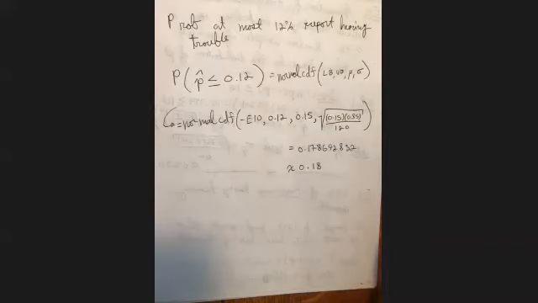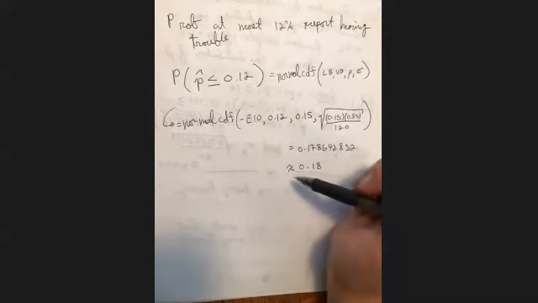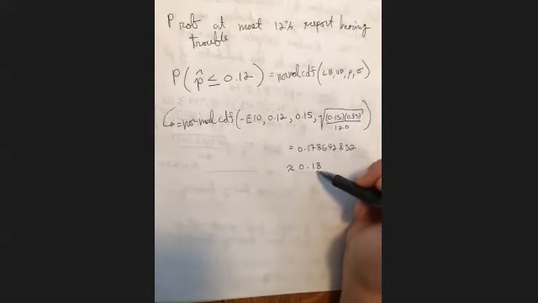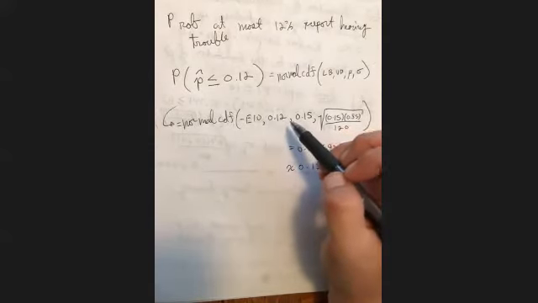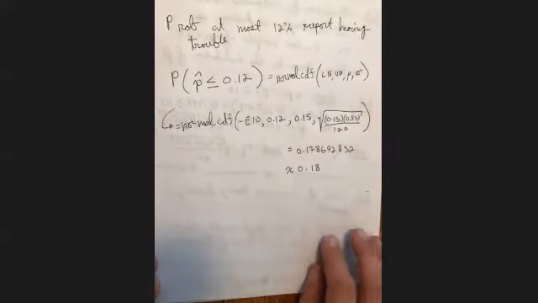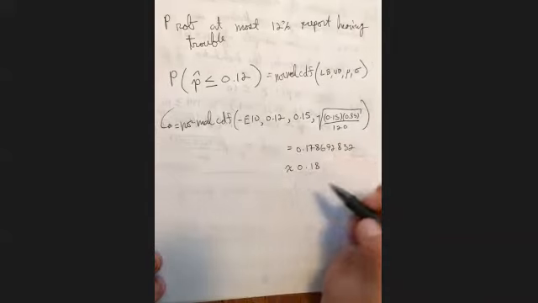So there are some samples that will have a sample proportion greater than 12%, but we're only interested in what fraction of all possible samples have a proportion that's less than or equal to 12%? And the answer is that out of all possible samples, only 18% of those samples have a sample proportion of 12%. I know, it sounds confusing.